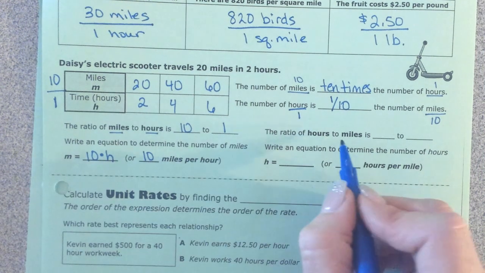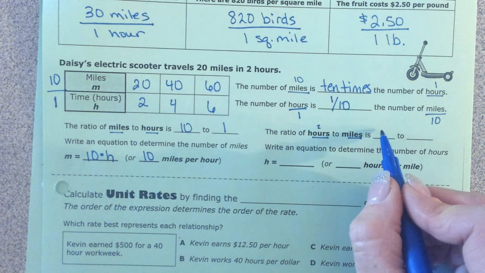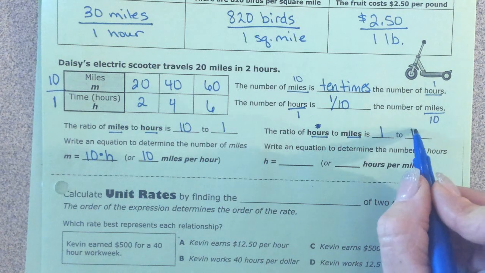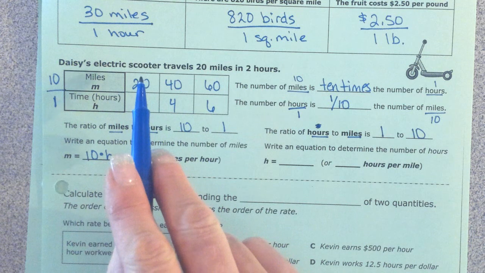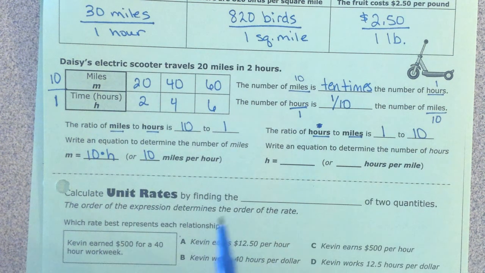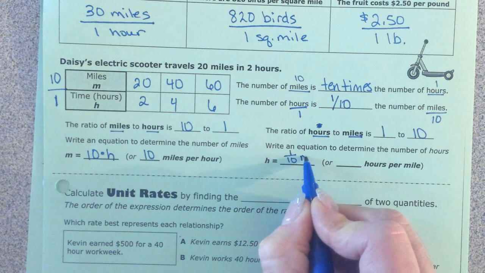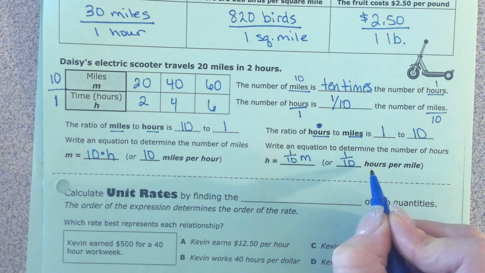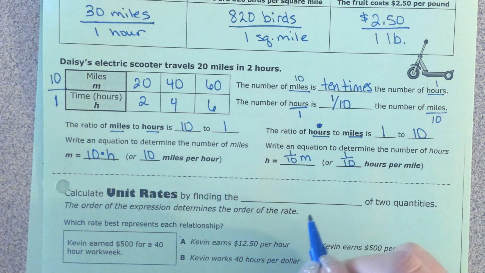Now if I flip that, the hours to the miles, now the hours was, over here, 1, sorry, and the miles is 10. So in order to get these hours down here, I have to take the miles and divide by 10. And the way we say that is using 1/10. The hours is 1/10 of the miles. Or you traveled 1/10, or you went 1/10 of an hour per 1 mile.